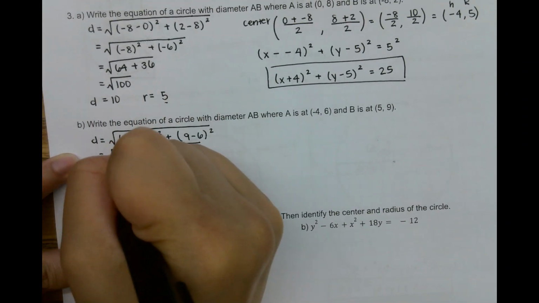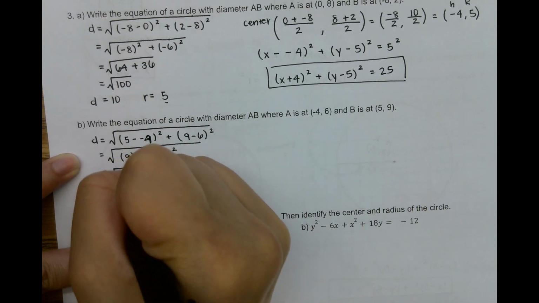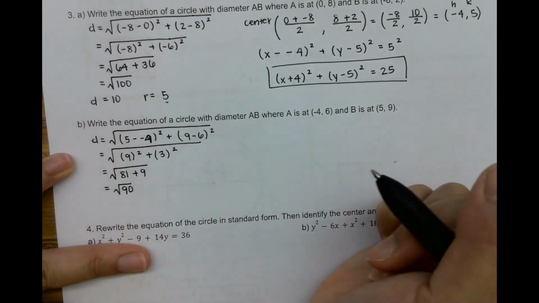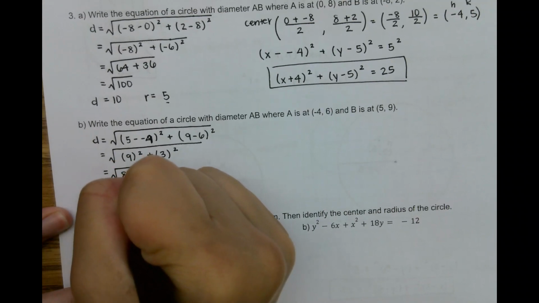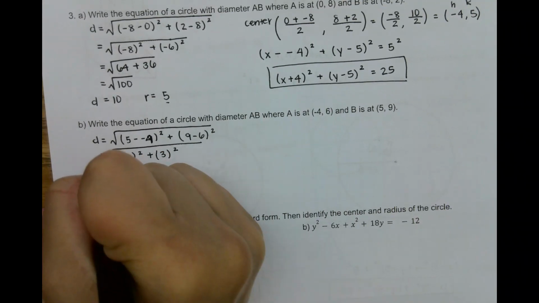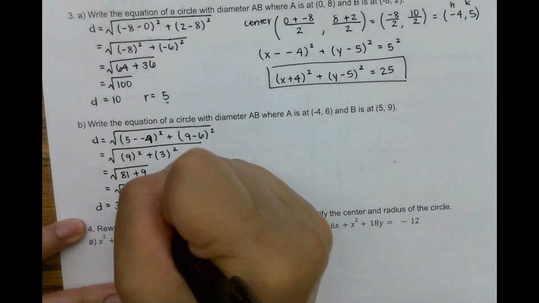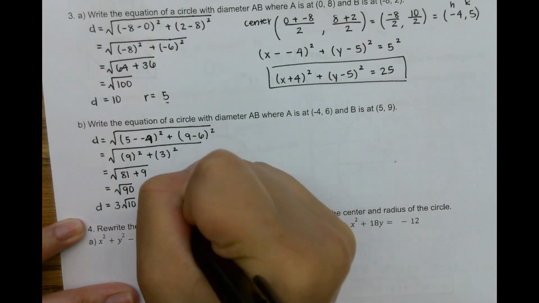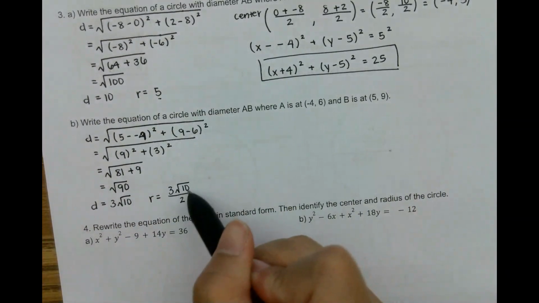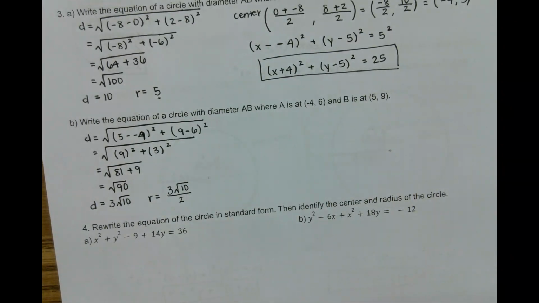9 squared is 81. 3 squared is 9, so then 81 plus 9 is 90. Simplify this. This would be 3 square root of 10 is my diameter. Okay. Which means my radius is half of that. So 3 square root of 10 over 2. Okay. You cannot simplify that square root of 10 and 2 because this is in a square root, this is not. Okay, so I'm going to leave it as is. Okay, it's a little ugly and messy, but that's okay.